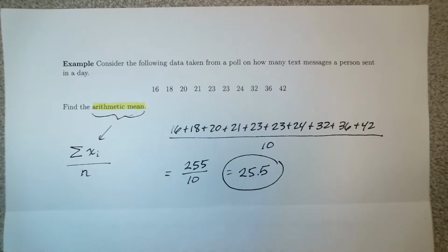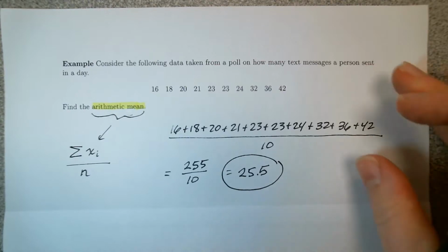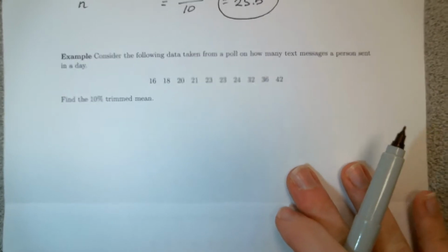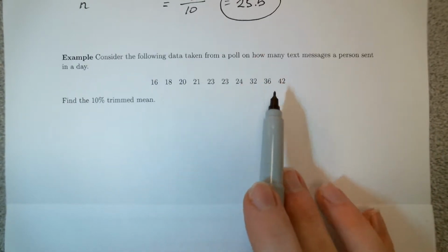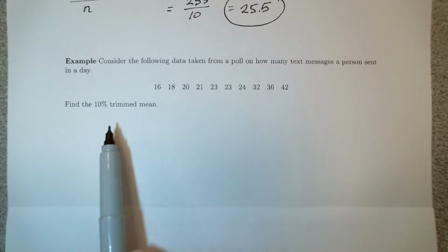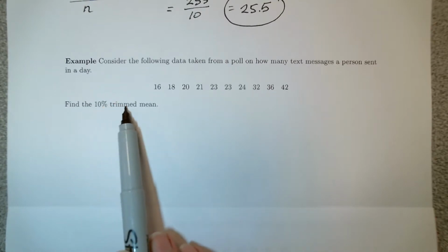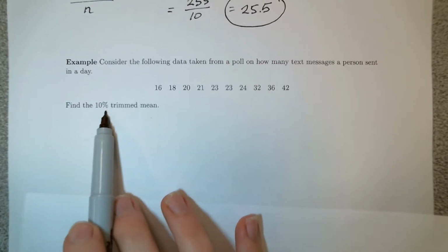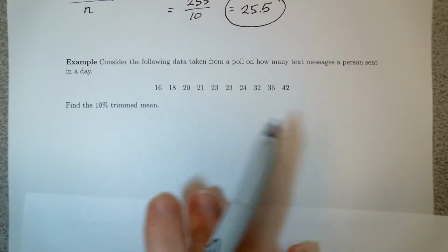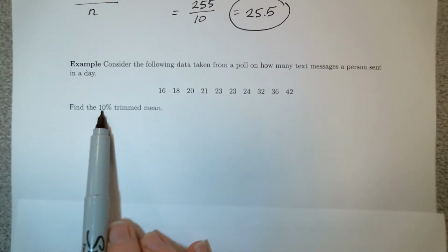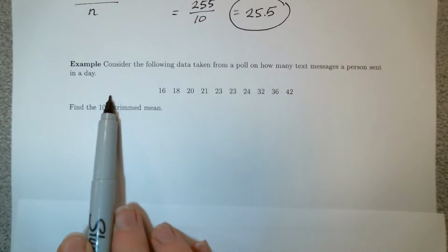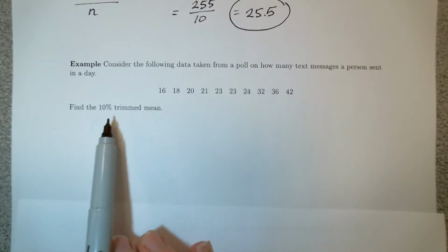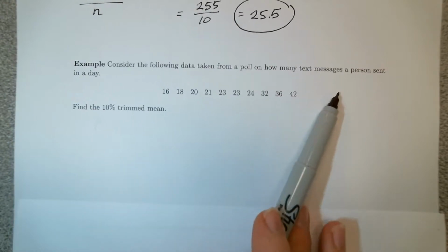There are other types of means that we can compute, and one of those types is a trimmed mean. I'm going to look at the exact same data set as the previous example, but this time we're going to find the 10% trimmed mean. Recall from the text that when you're trimming your data set, we're going to trim 10% of the lowest data values and 10% of the highest data values.